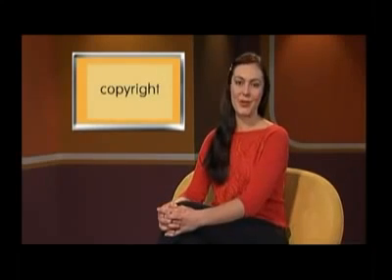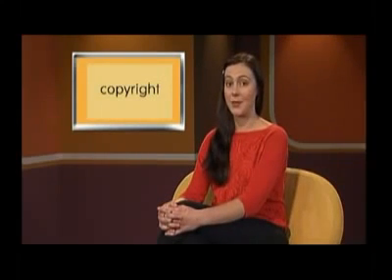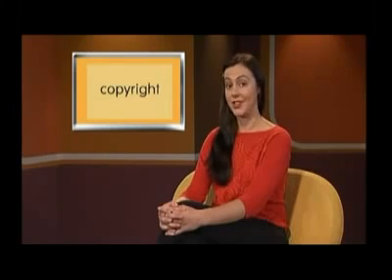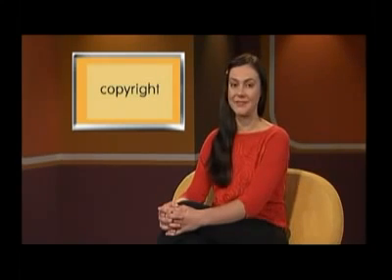First, we'll listen to someone talking about copyright, the rights people have to their own work. It's structured like a simple information report.